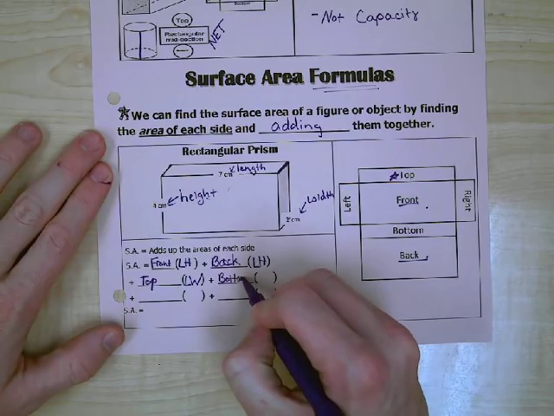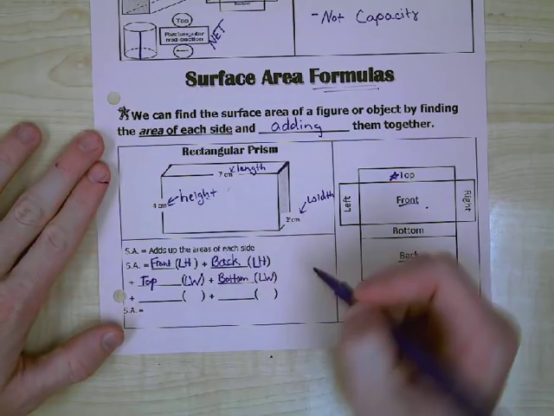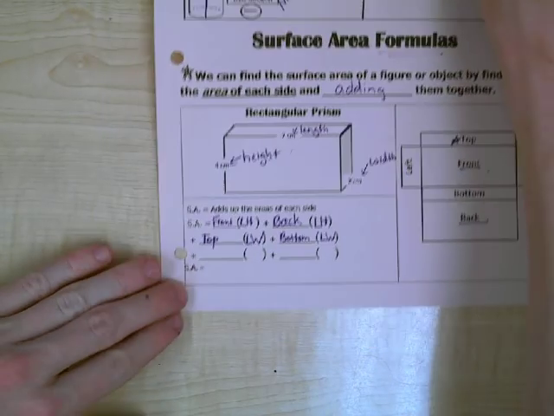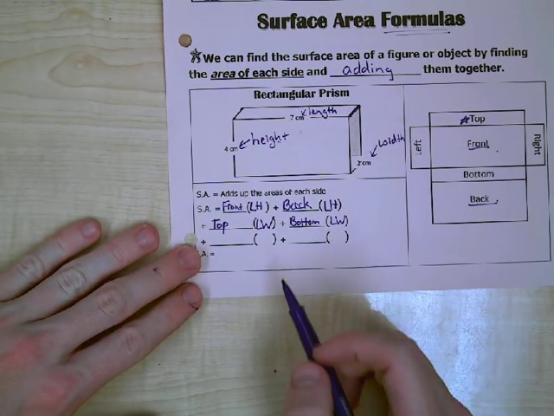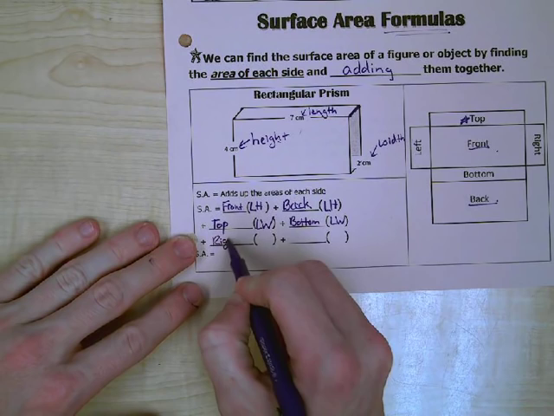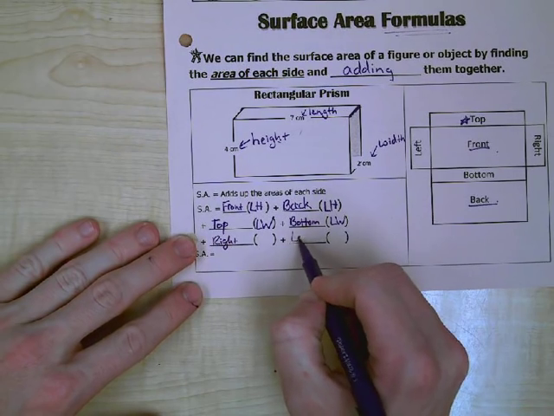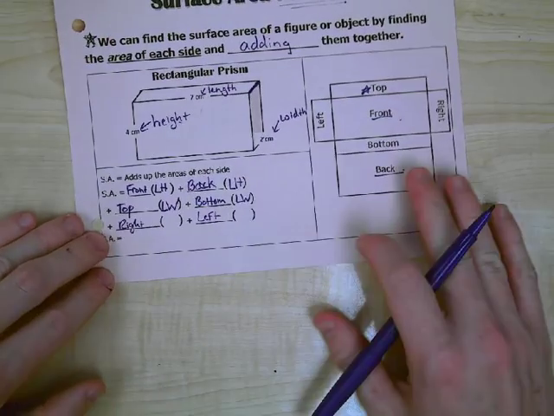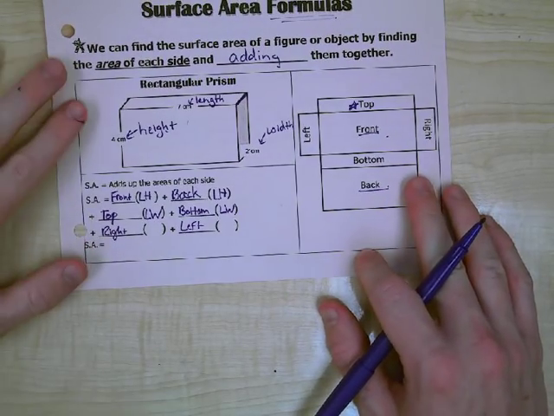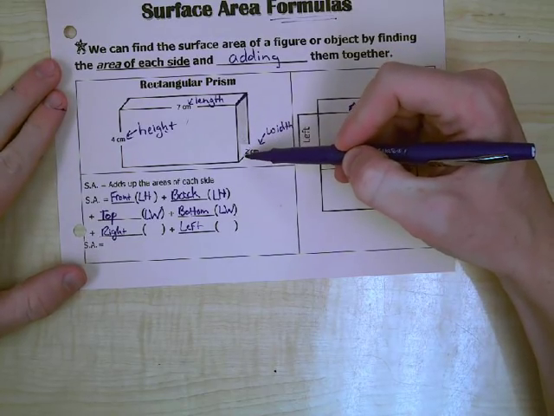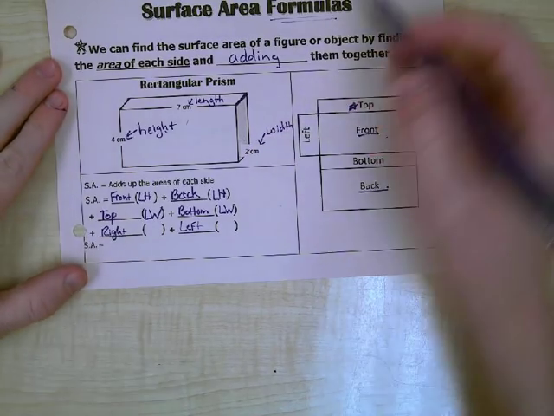Finally, the only two sides I am left with are the right and the left, which won't be super difficult because I can see that the right will be measured by the width and the height here, which is unlabeled, but I do know that it's 4 centimeters because that was on the other side.